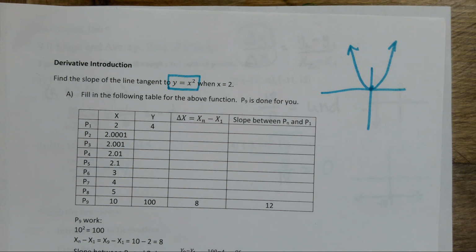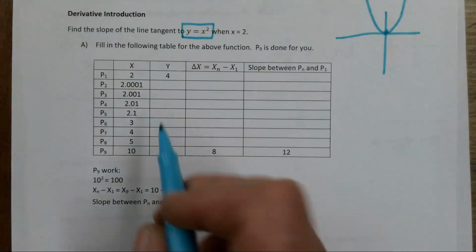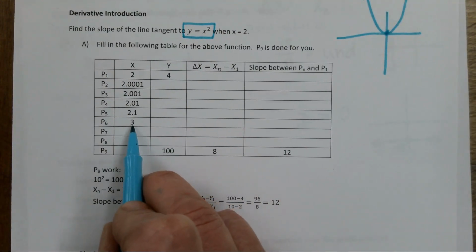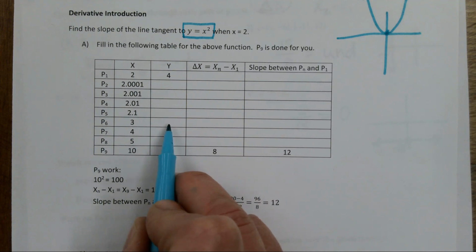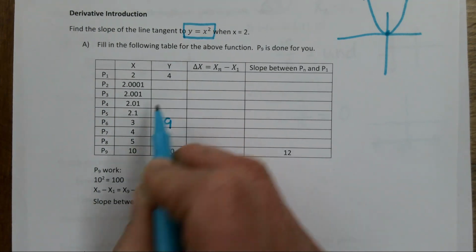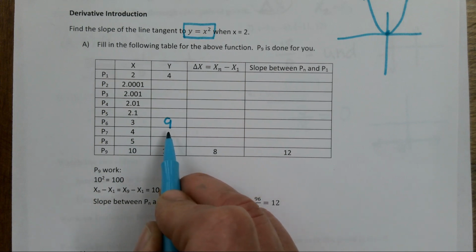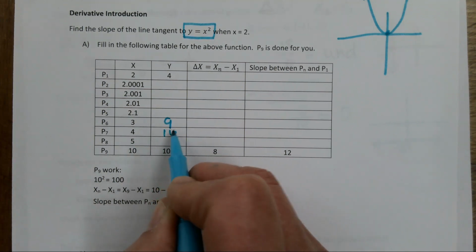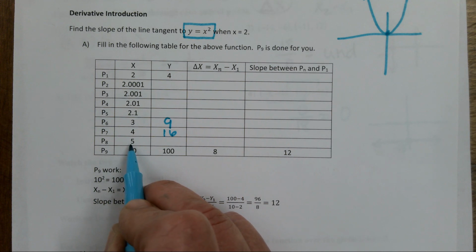Good? Makes sense? And I can do that for any value. I'm going to jump down a little bit because I don't have my calculator on me, but what's the value of y when x is 3? 9, great. What's the value of y when x is 4? Super, you guys are amazing. Value of y when x is 5?